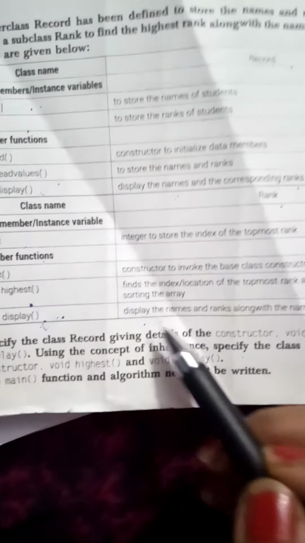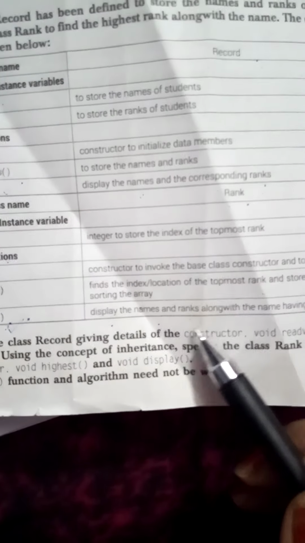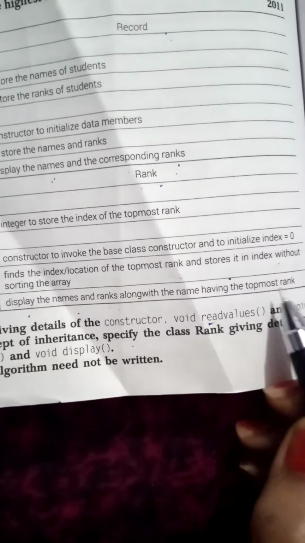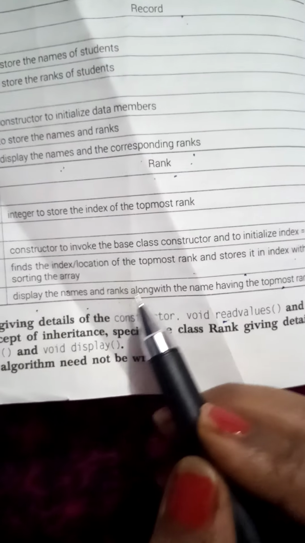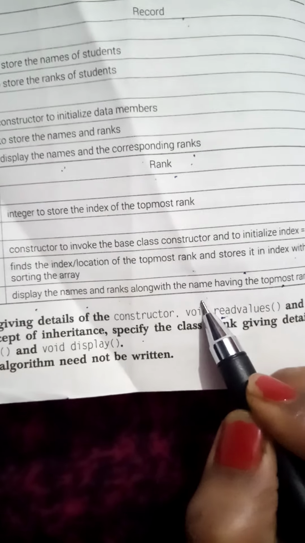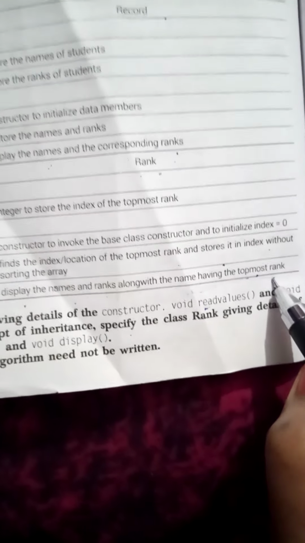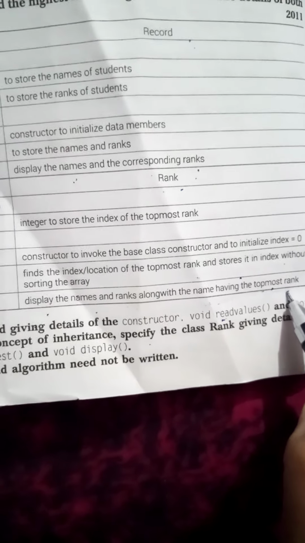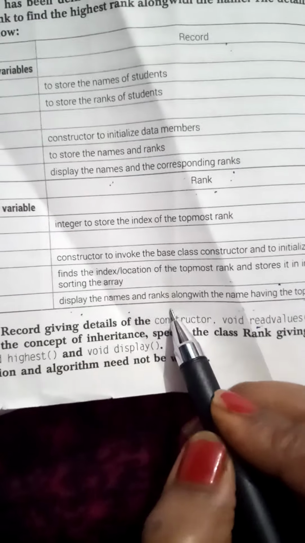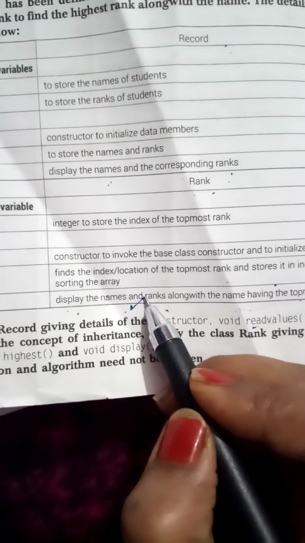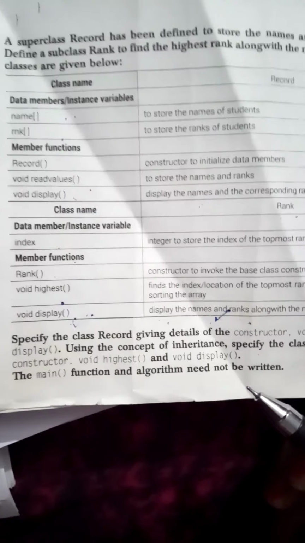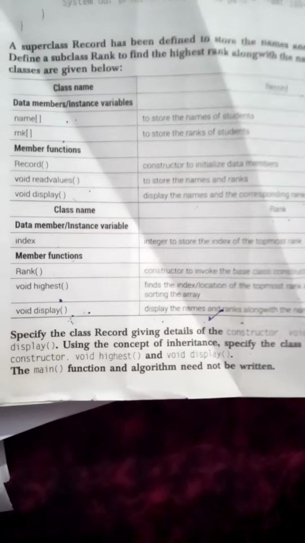In this we will display the name having the topmost rank along with the rank. The names and ranks will be displayed through the superclass display method, which we will be calling.